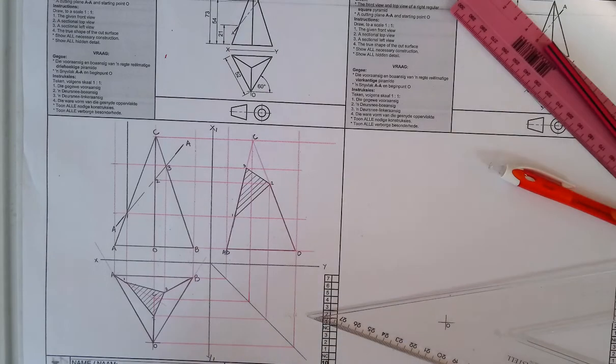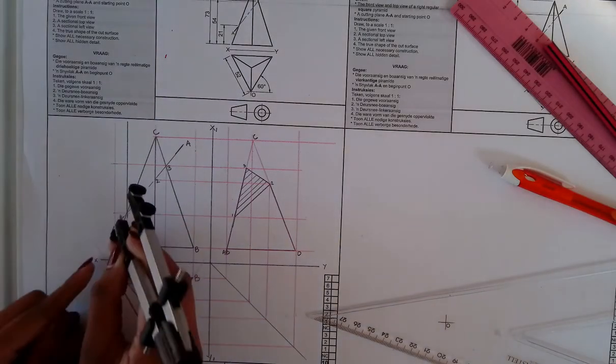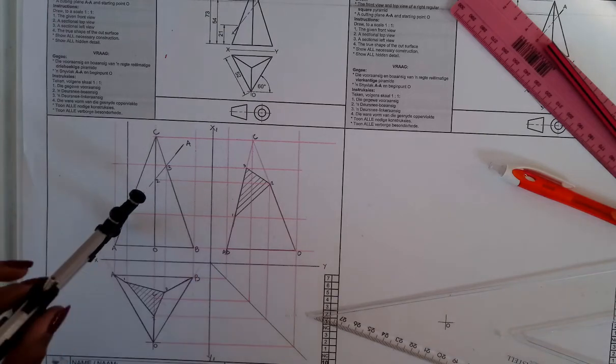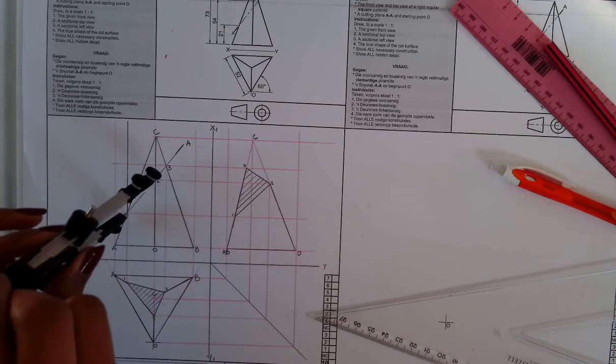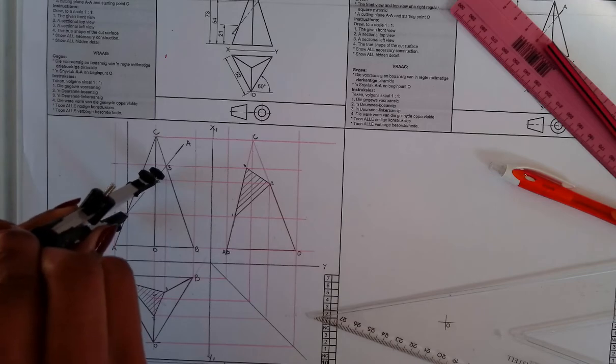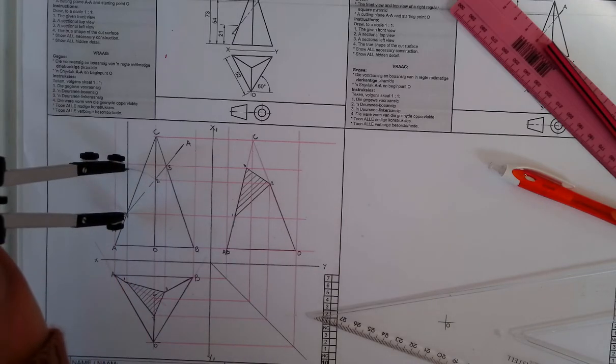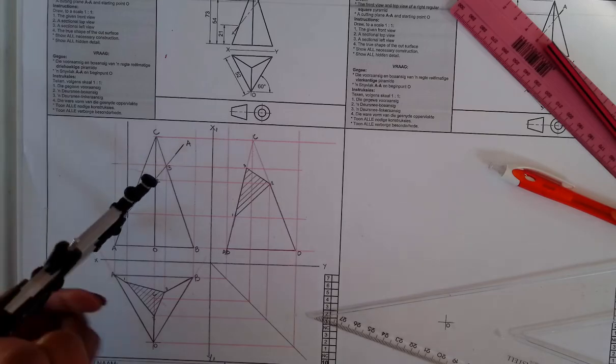And then now it's time to ensure that we get our points. So using our compass, we're going to open the distance here at 1. Then we're going to open from 1 to point 2 and draw an arc to that XY line.